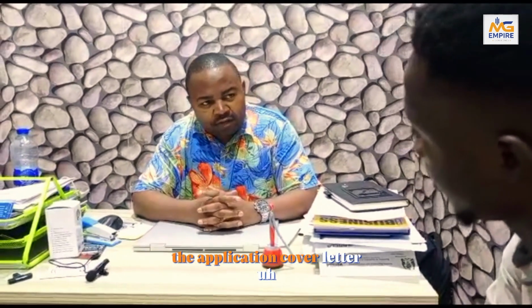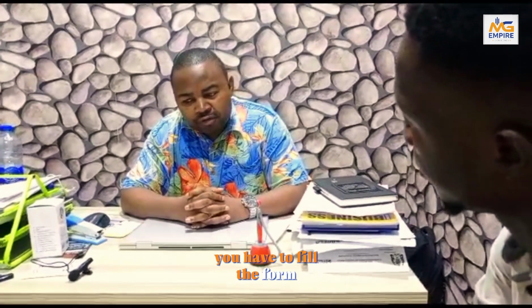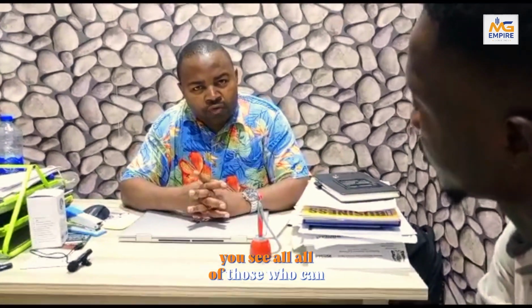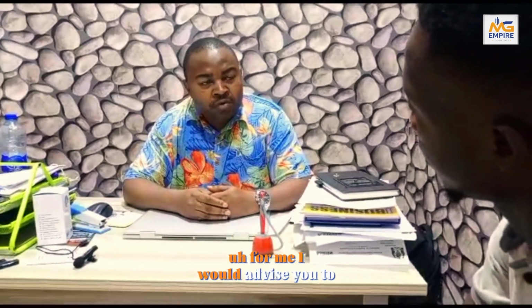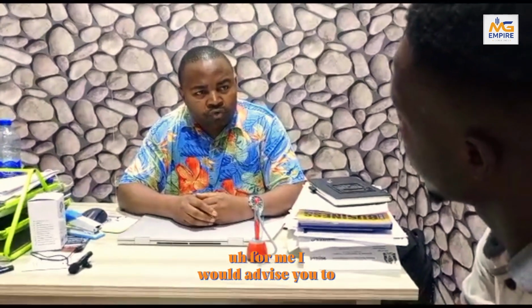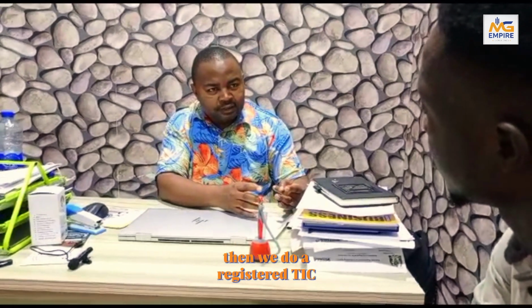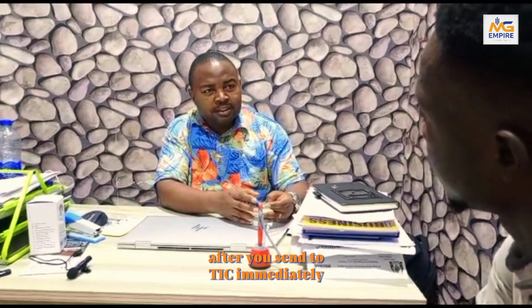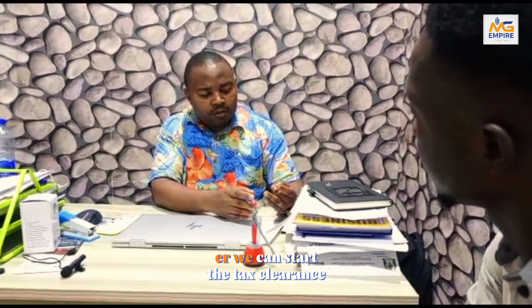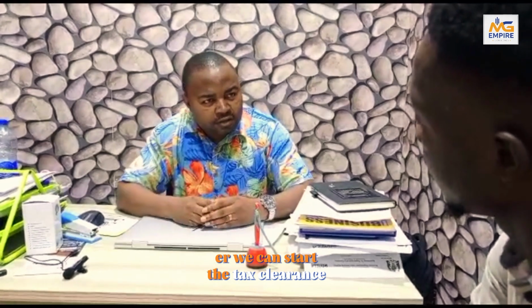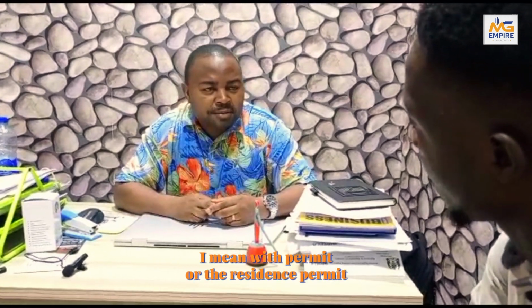The application, cover letter, you have to fill the form. You see, all of those we can do for you. So for me, I would advise you to go through TIC, because we can just do company registration, tax registration, then we register TIC. After registering TIC, immediately we can start the tax clearance, work permit and residence permit.